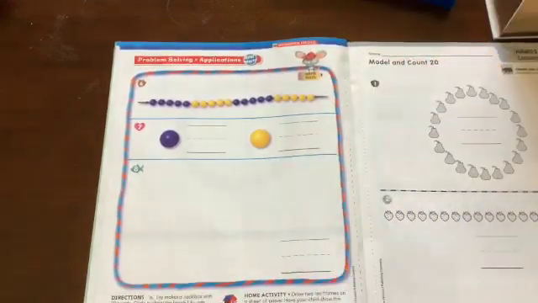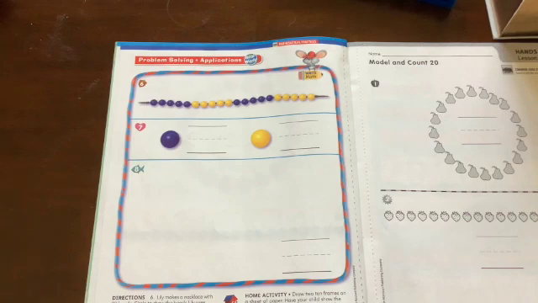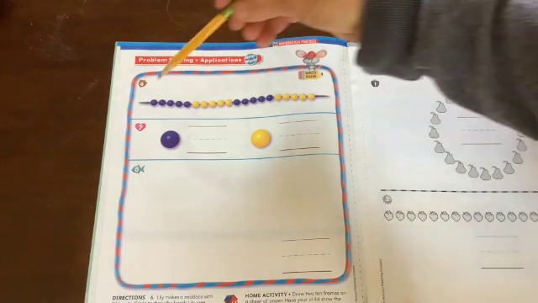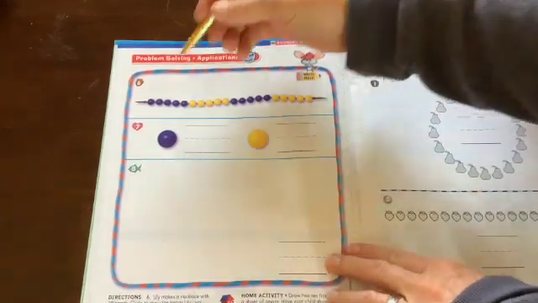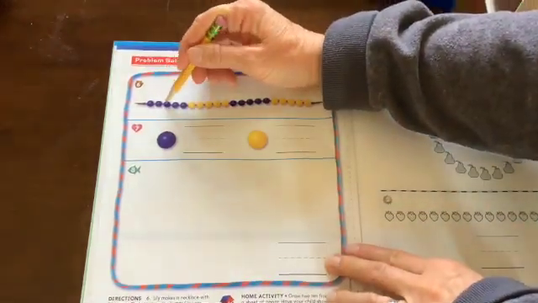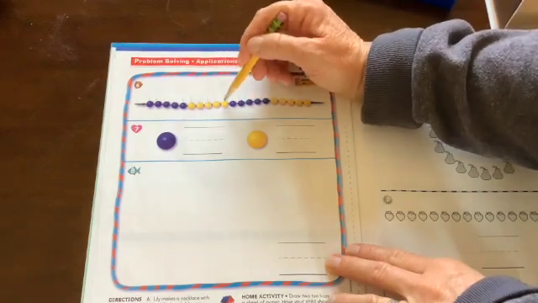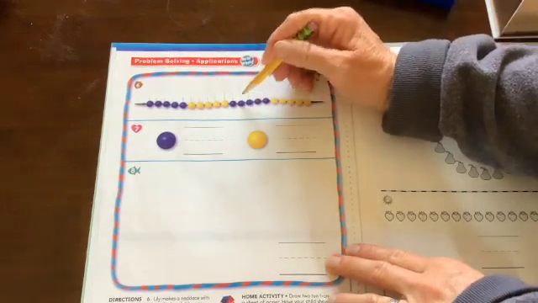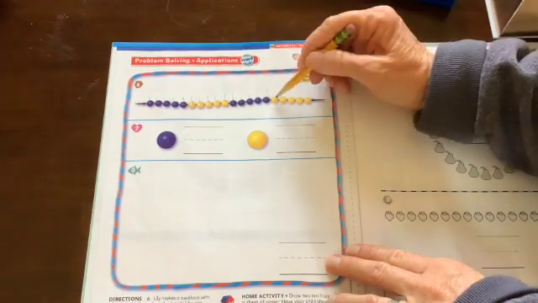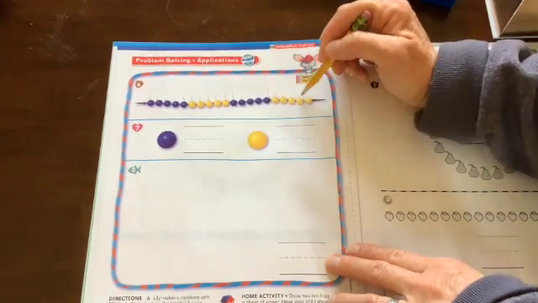Oh my goodness, we're getting so good at this. Lily made a necklace with 20 beads. Circle to show the beads Lily uses to make her necklace. So let's count. 1, 2, 3, 4, 5, 6, 7, 8, 9, 10, 11, 12, 13, 14, 15, 16, 17, 18, 19, 20.